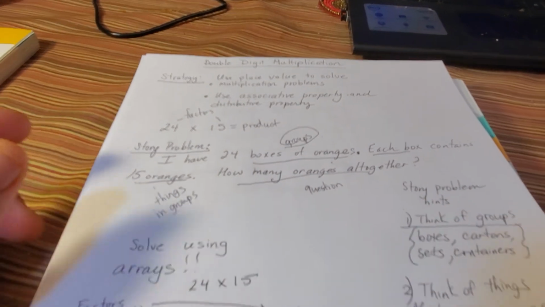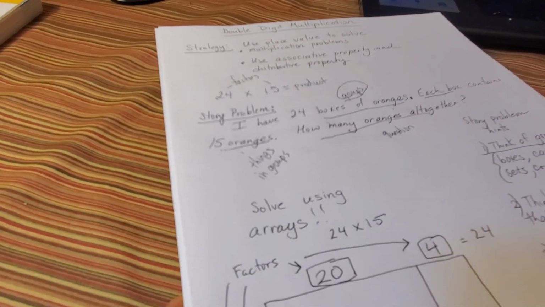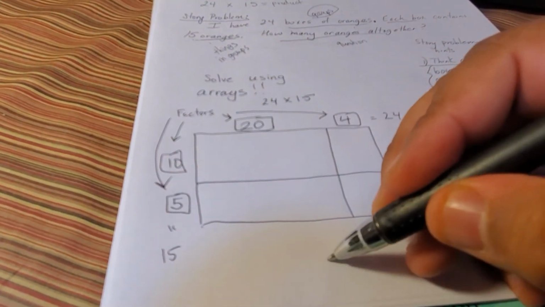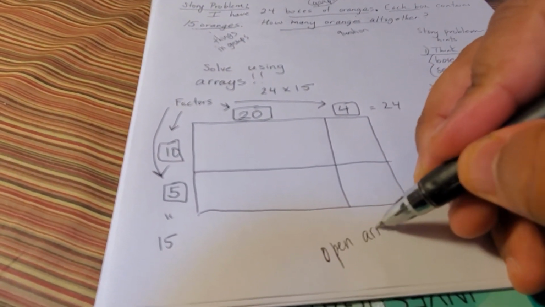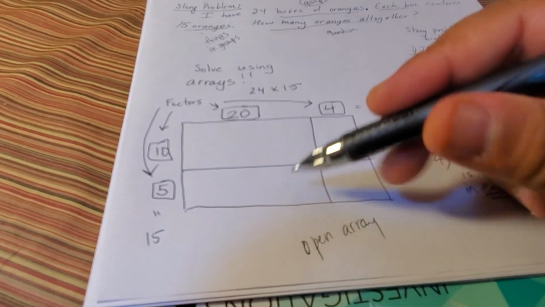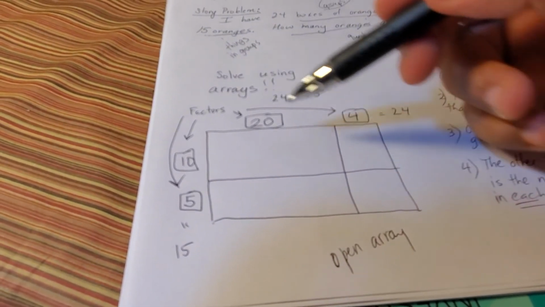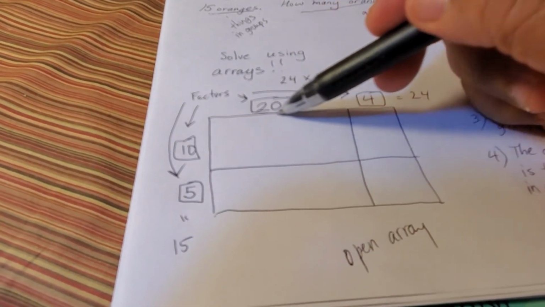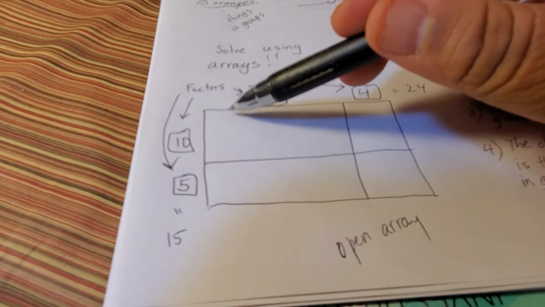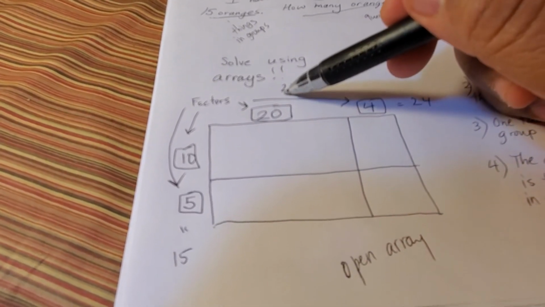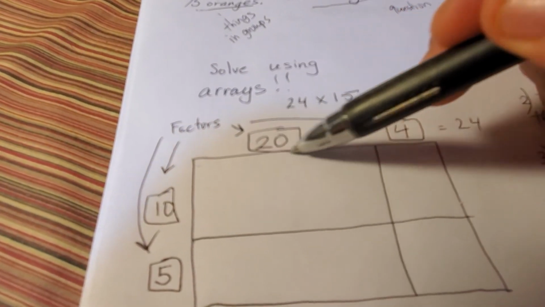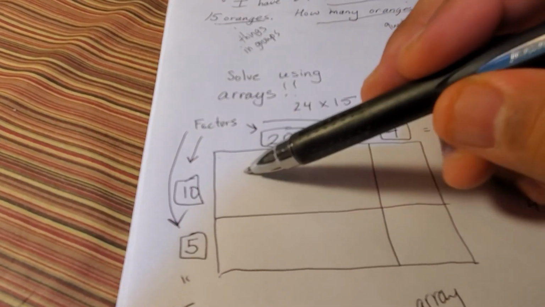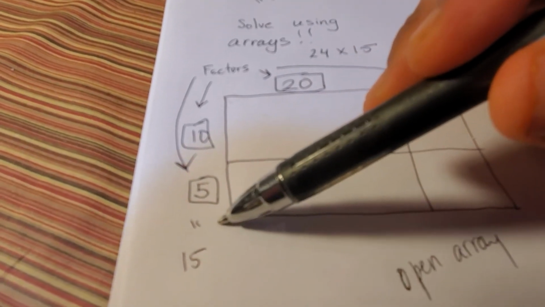When you solve it, you're going to use place value and you're going to use the open array. This is the open array. Open means that there aren't little squares and grids in here, and there's open space. And then you have a rectangle. One part of the rectangle is a line. The longest line represents the biggest number. So this line represents the 24 boxes. And this line represents the 15 oranges in every box.